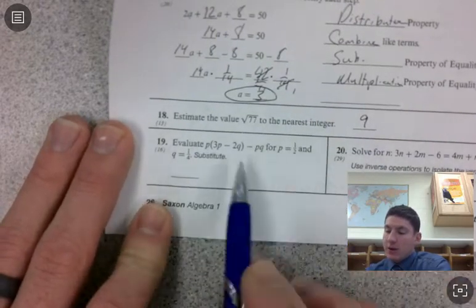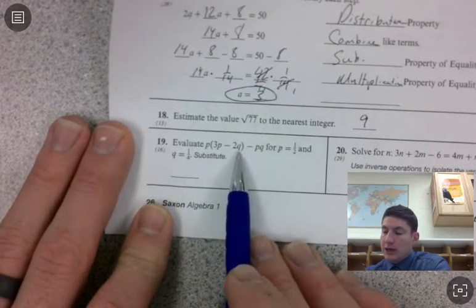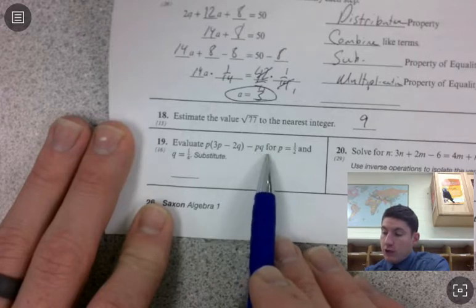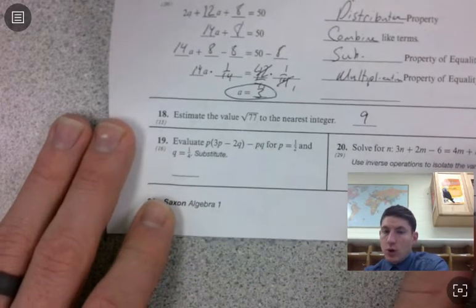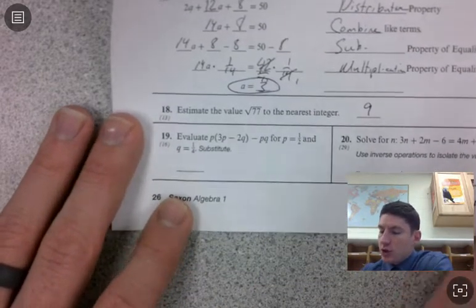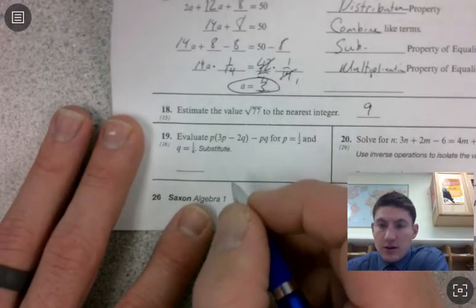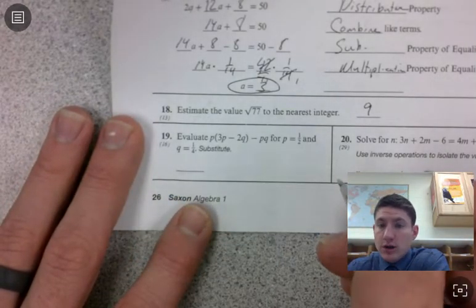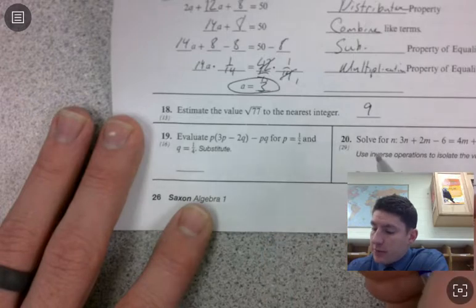19. Evaluate p times (3p minus 2q) minus pq for p equals 1/2 and q equals 1/4. First thing I'm going to do is write this out in the complete new form with those substituted numbers in for the variables.